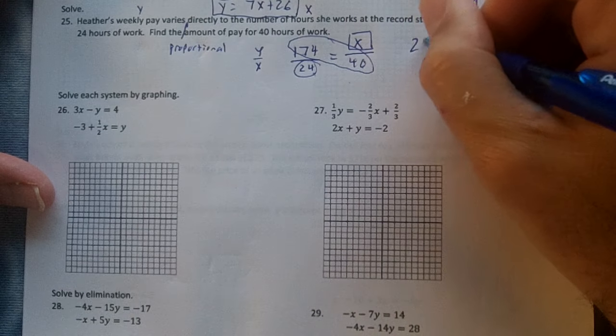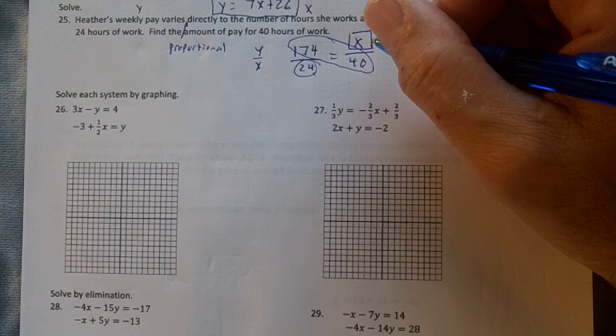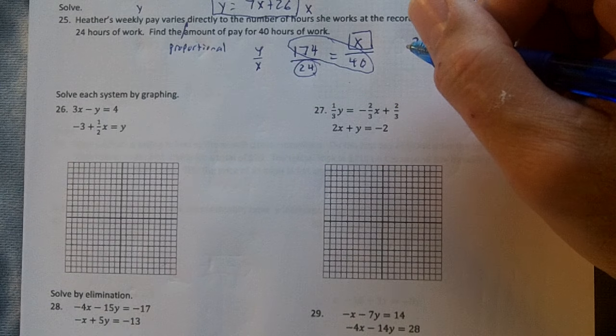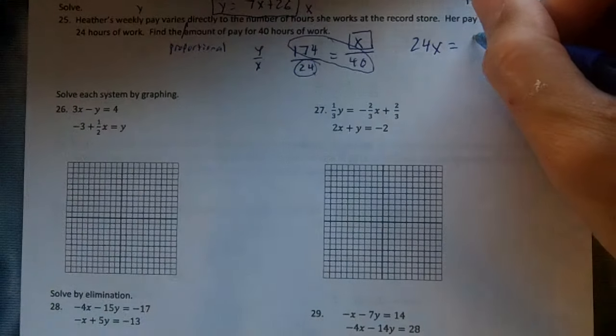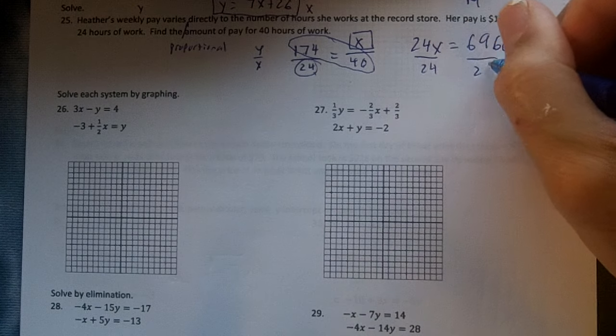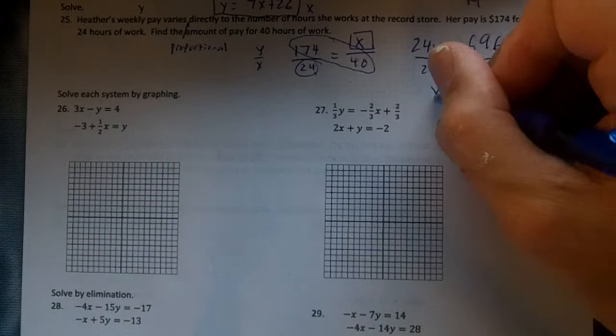24 times X is 24X. 174 times 40 equals 6,960. And now we're going to divide by 24. And we get $290.